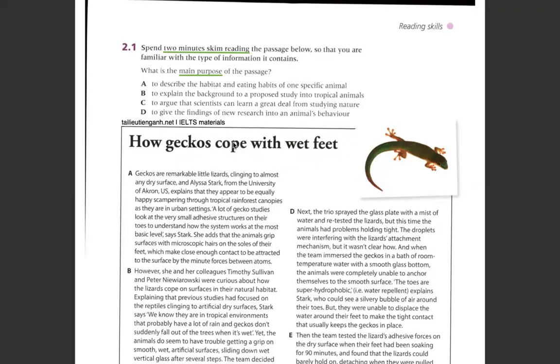Okay, so we have B and D so far. B says to explain the background to a proposed study into tropical animals. So the background here would be the history to it. I would say perhaps they mentioned that, but it's not the purpose. It's not the main point because they speak about many other things.